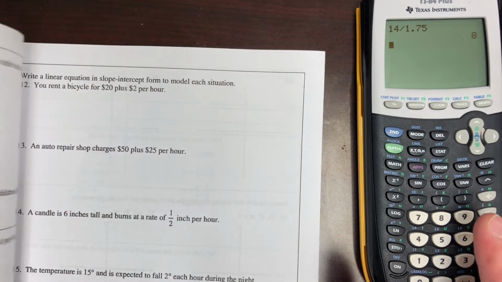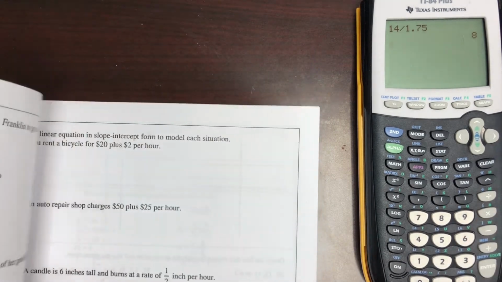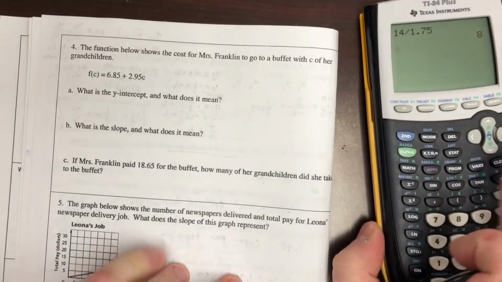Okay. Let's see what's next. Good, lots of word problems. Lots and lots of word problems for us to have to talk about. We need to talk about more word problems.